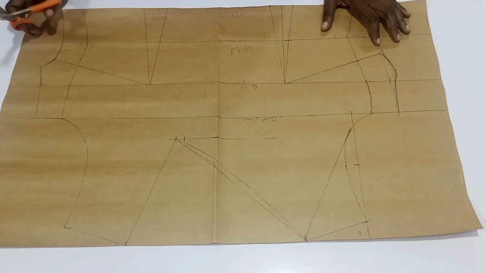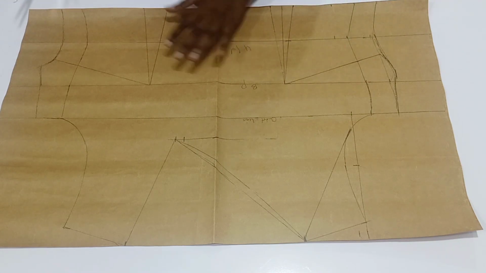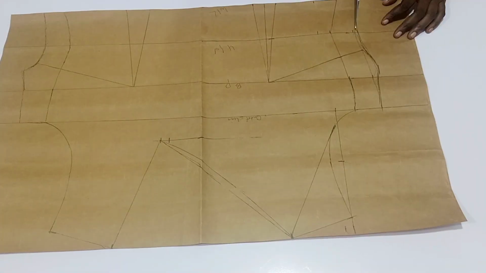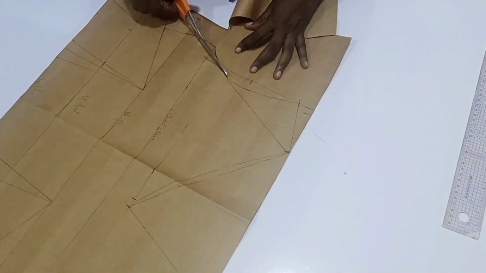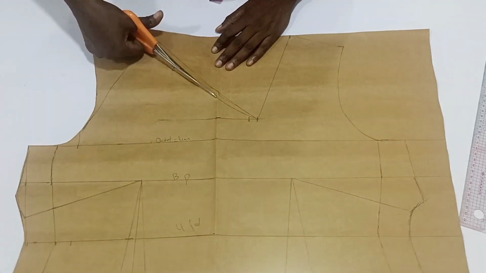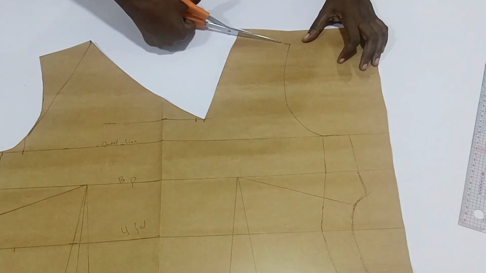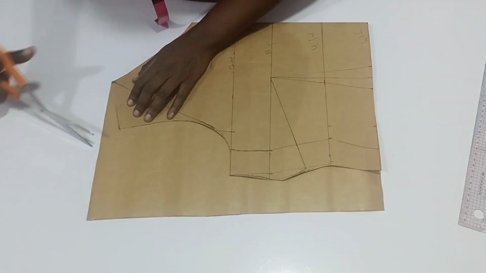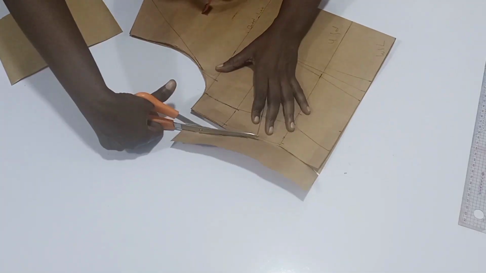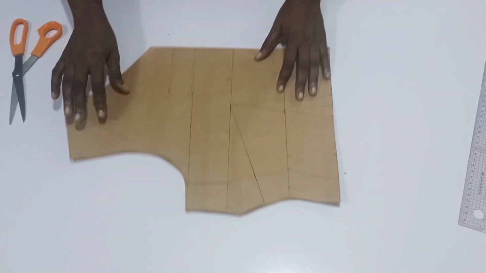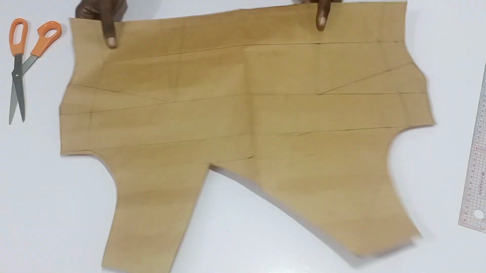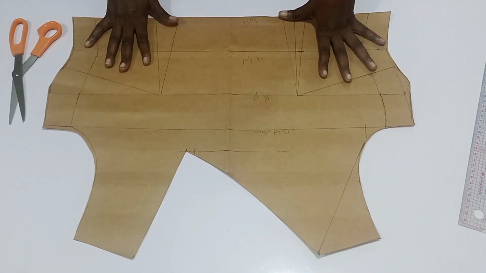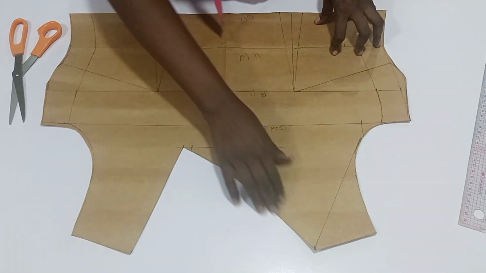Now for this part, I'm still going to do a modification later, but let's just go on. So this is me cutting the fabric now, sorry, the pattern paper, after doing everything. So I'm trying to get the shape for the seam allowance. After cutting it, this is what we have. So this is our neck shape.